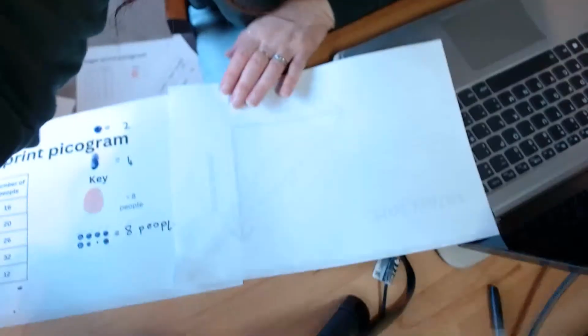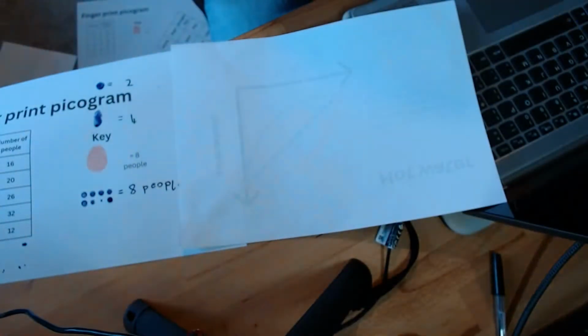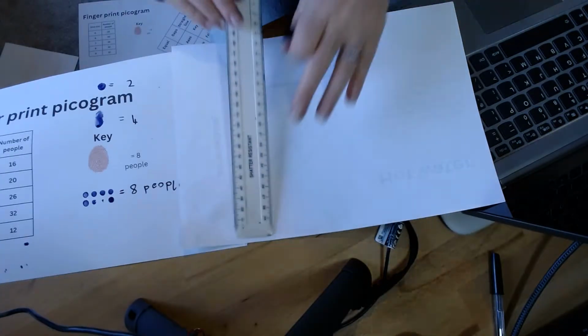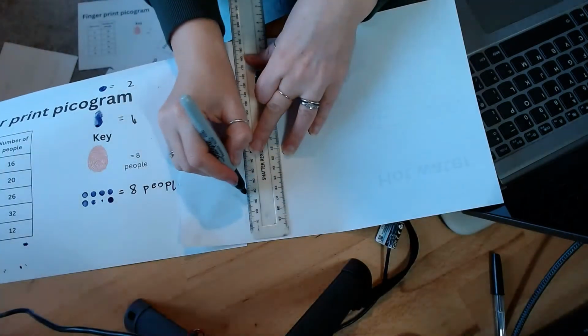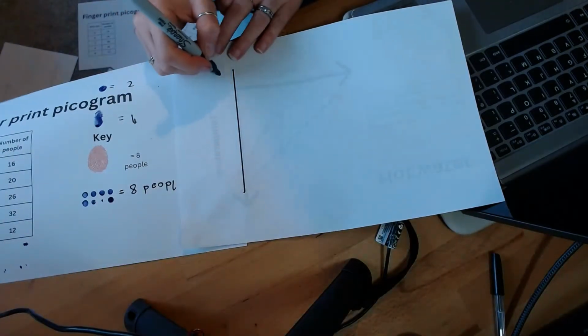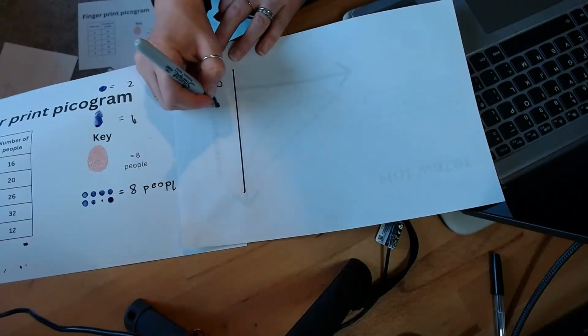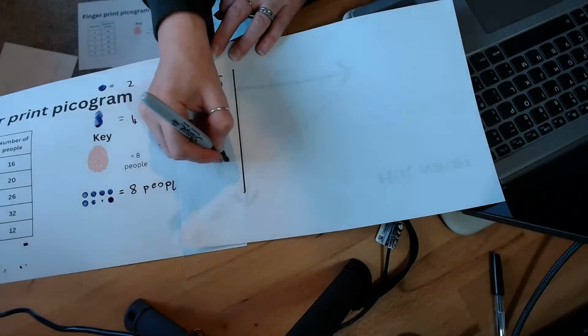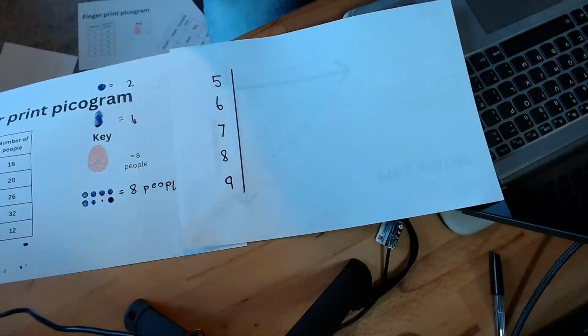So if you were doing it with the Lego blocks, we would have the same axes with the same label. So we would still want this single axis up the side and have this labelled with our shoe sizes. So 5, 6, 7, 8, and 9.